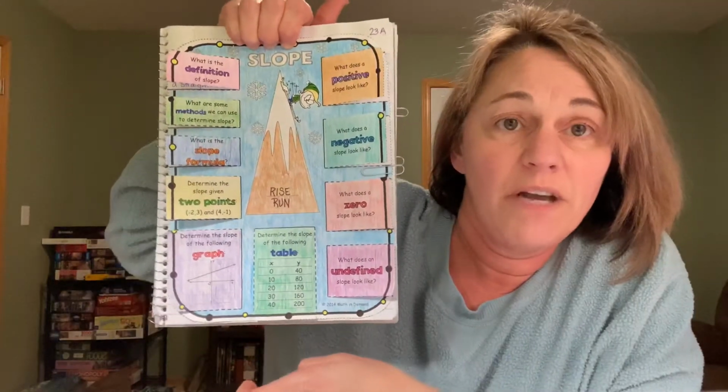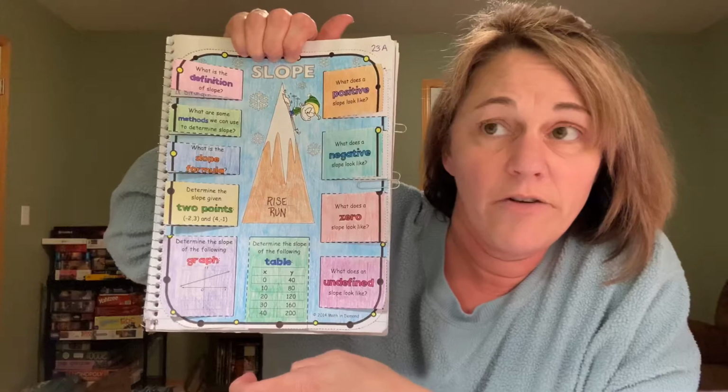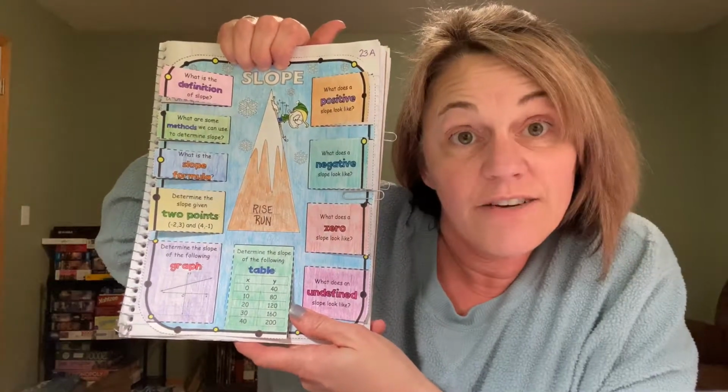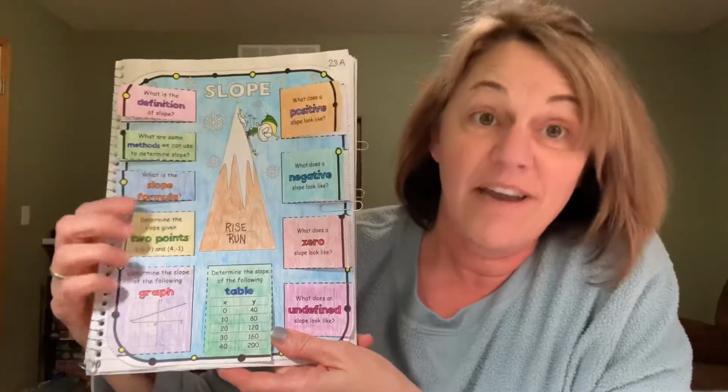Mr. Baker, I hope you're not making fun of me at this point for my coloring. For kids that are too cool to color, we can just leave it black and white, but I enjoy coloring.